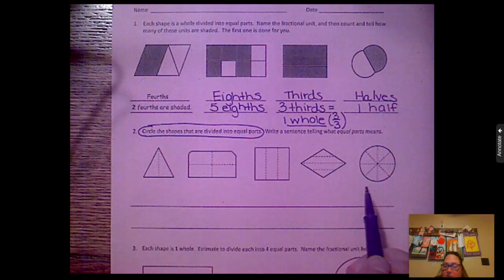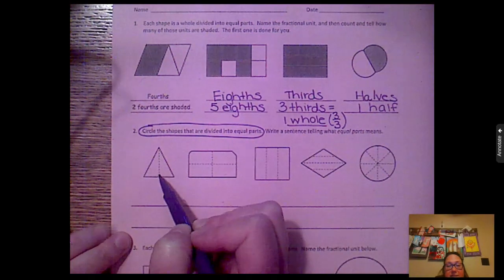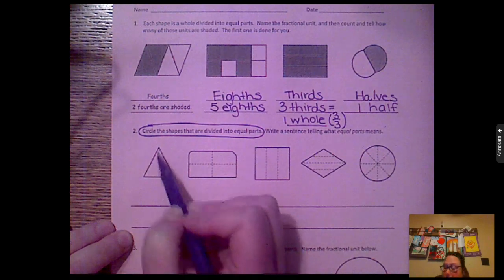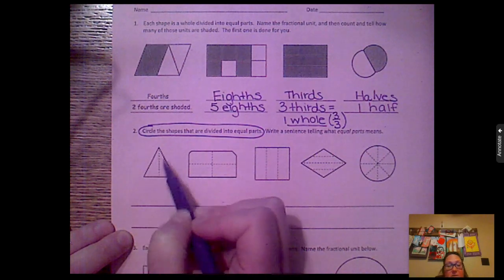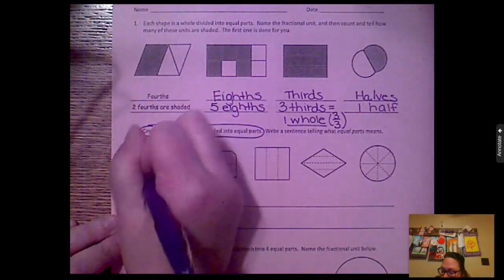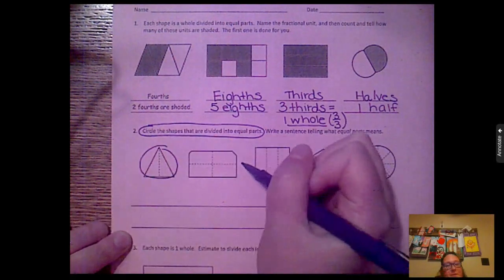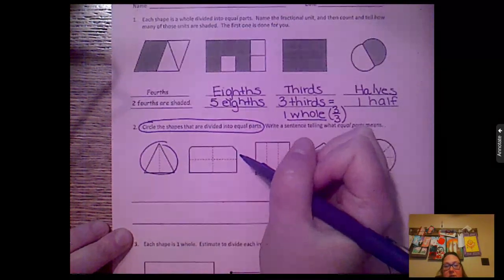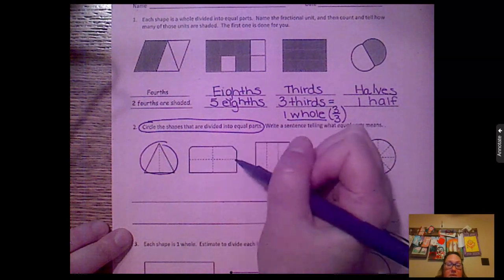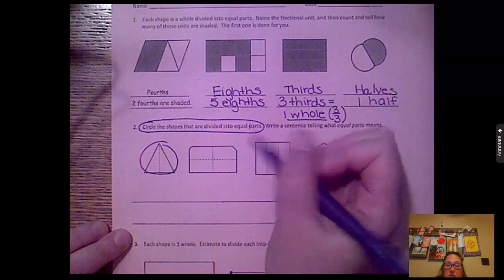All right. Let's see how we did. Is this triangle divided into equal parts? Yes, because this shape, this side of the triangle looks just like this side of the triangle, right? So I'm going to circle that. How about this shape right here? Are these divided into equal parts? There's 1, 2, 3, 4 parts. Are they all equal? They're not, right?